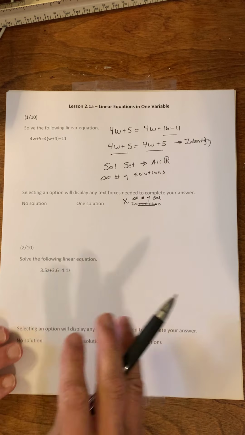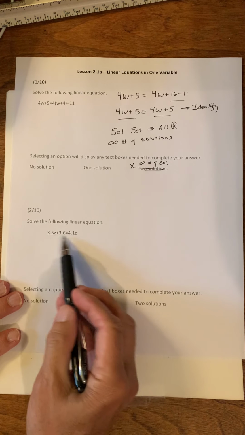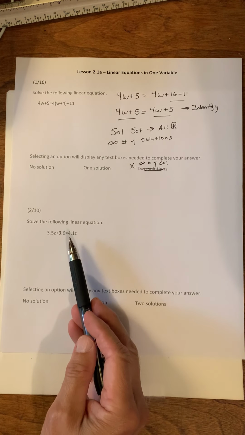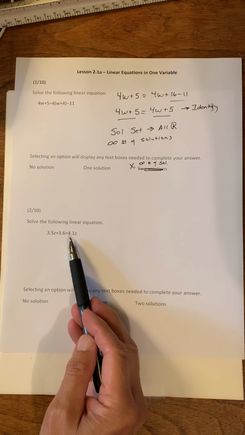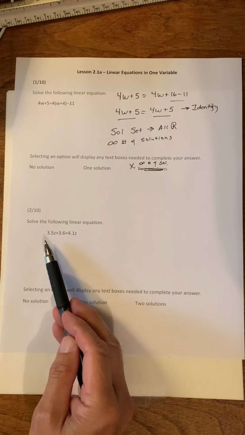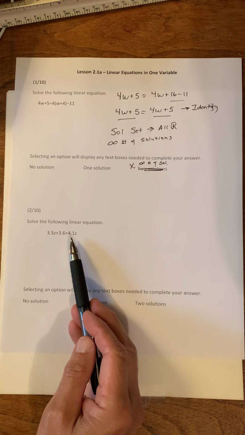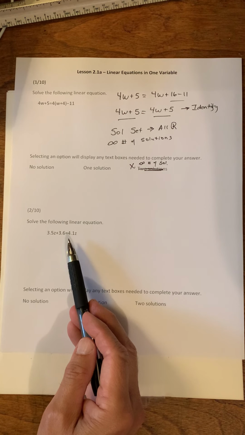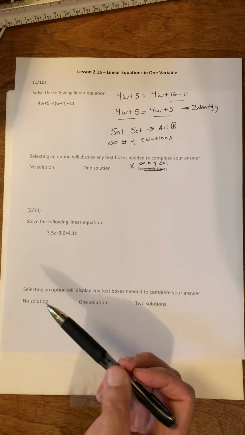All right, let's try the second problem. Notice I got me some decimals. As we observed in the notes section here, I can either just deal with this having decimals, or I can move every decimal place the number of times that makes every coefficient and number a whole number.